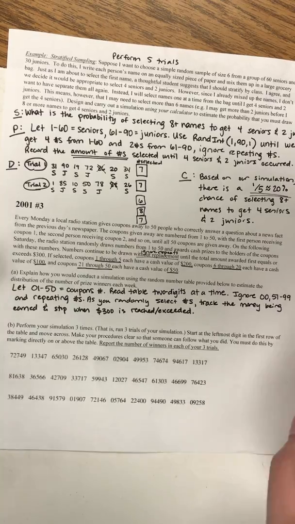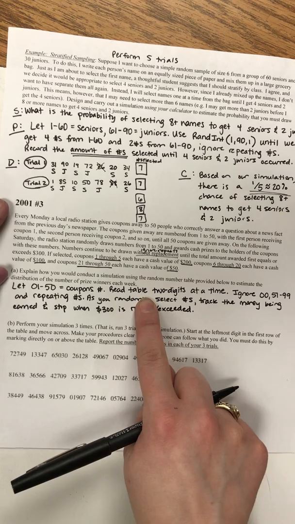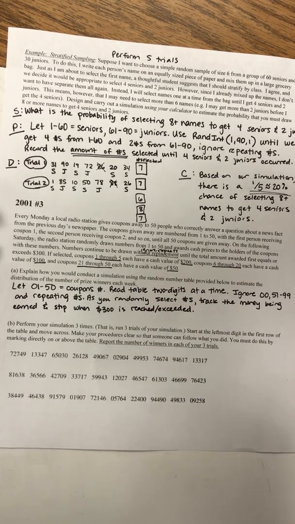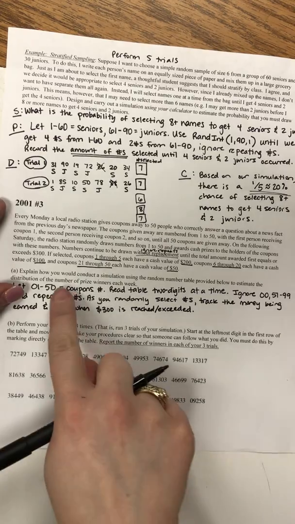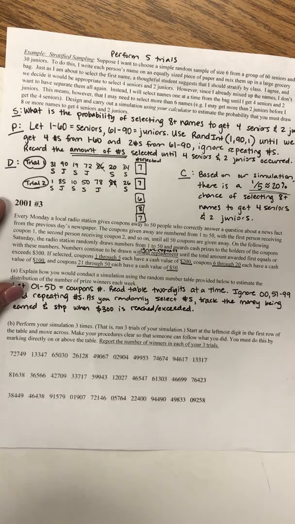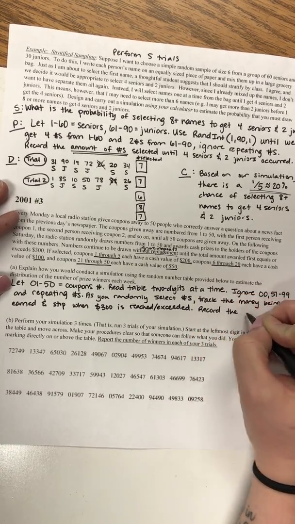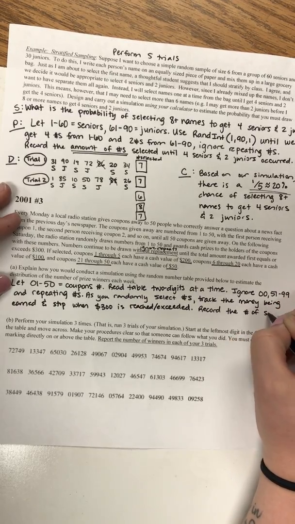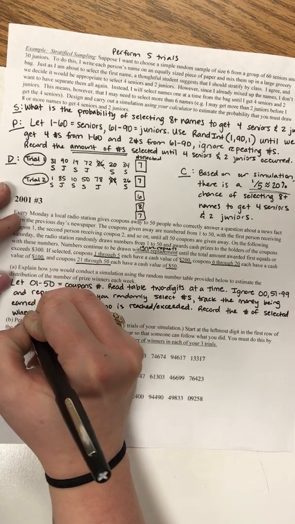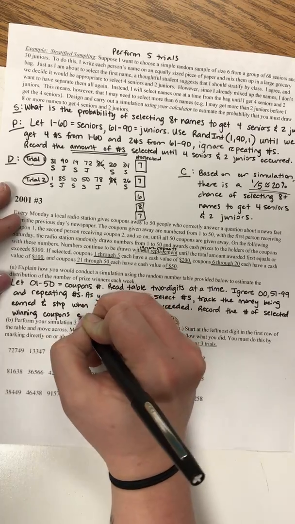What I need to say now is what is being recorded each trial. So what are we looking for each trial? We're trying to figure out how many coupons it'll take, basically the number of prize winners. How many people are going to win each week? How many coupons do I draw? So we're going to record the number of selected winning coupons for each trial.